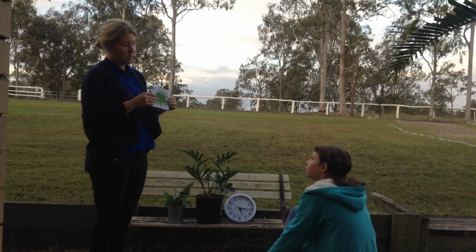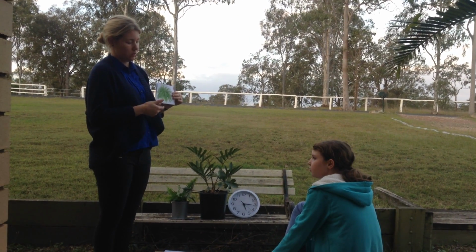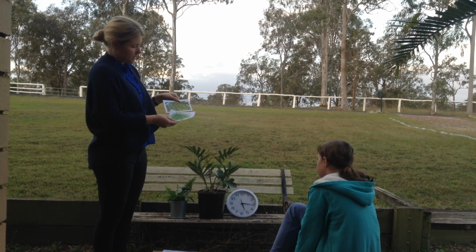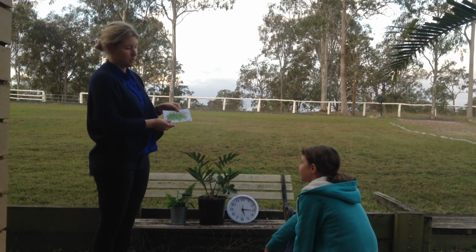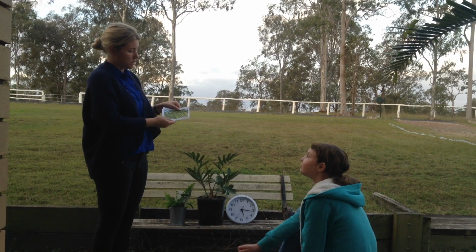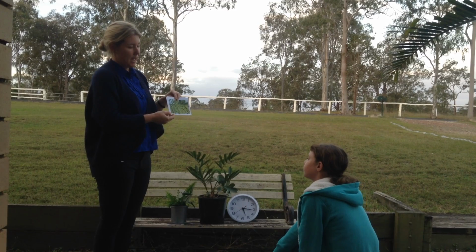So ferns are often found in our backyards. Many people have them because they're quite easy to look after. Now, you were right. A fern doesn't have any seeds and it doesn't have any flowers. So the way that it moves to new locations is actually with the spores. Now the spores are underneath the leaves and they're brown.